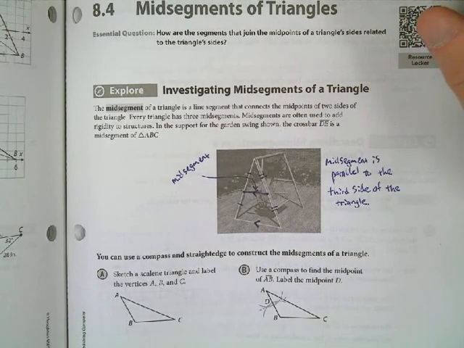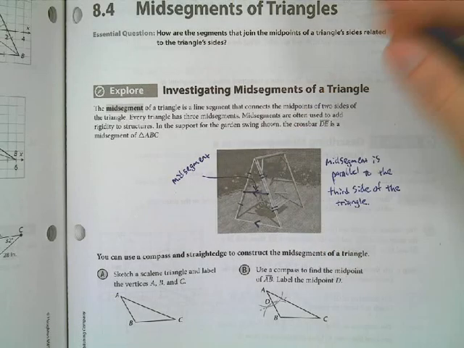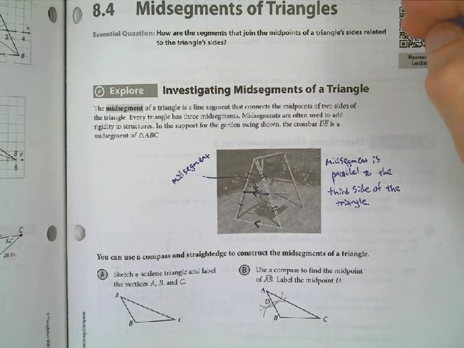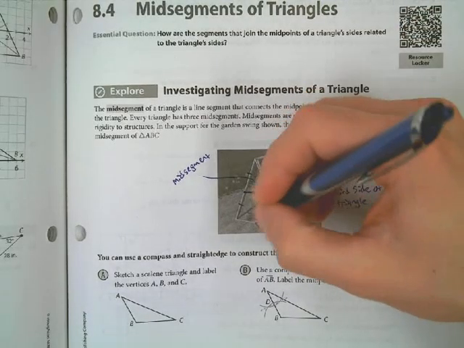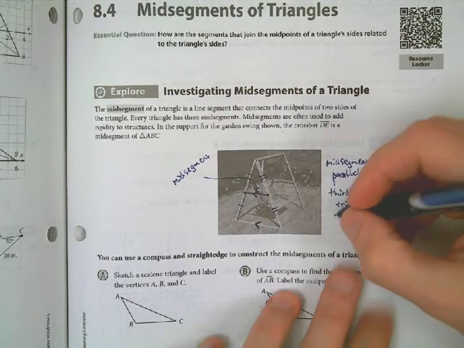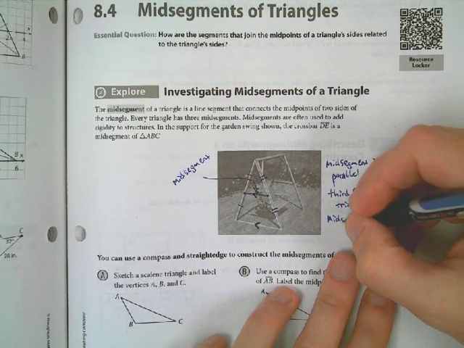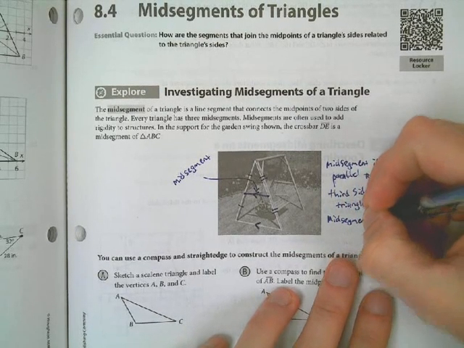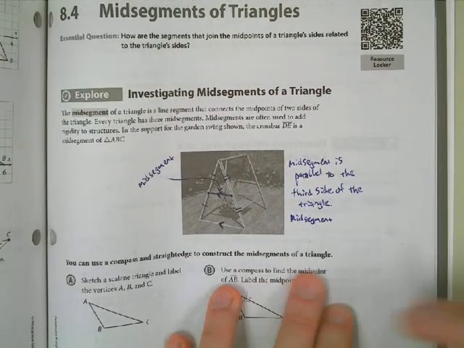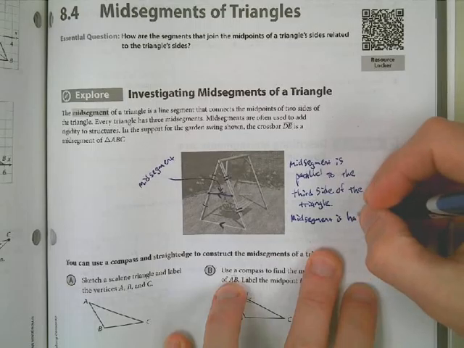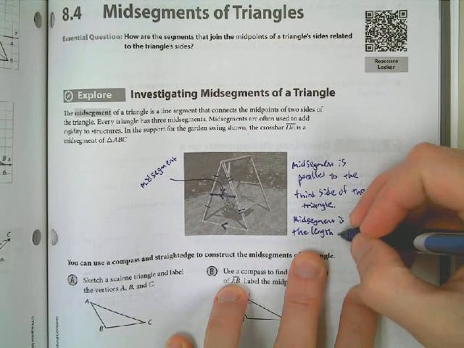Is it like if you add another mid-segment, then it would be the same length as the third side? Exactly right. Thank you for saying something, Ramel. So the mid-segment is half the length of the third side.